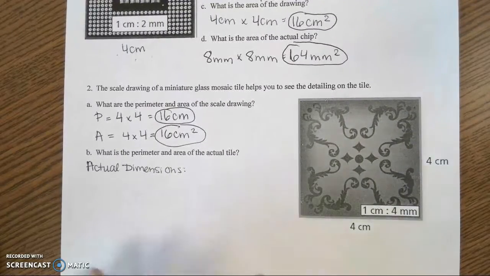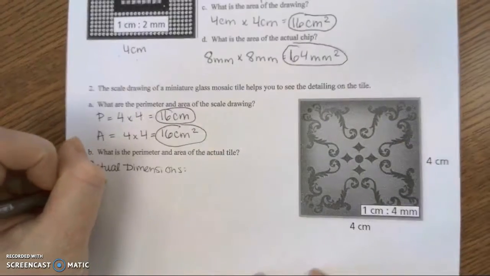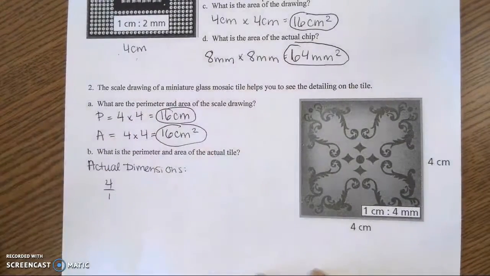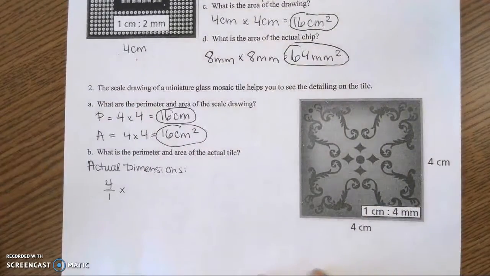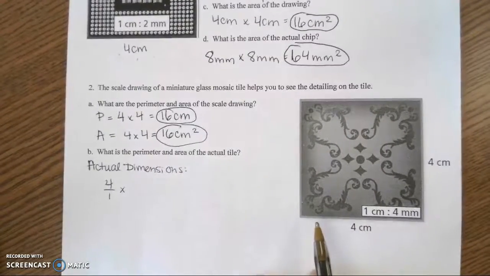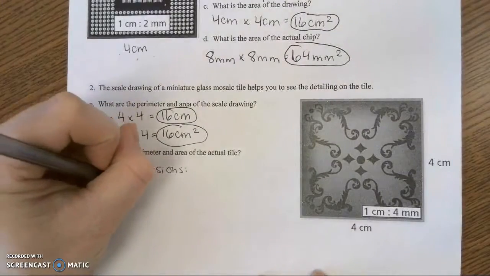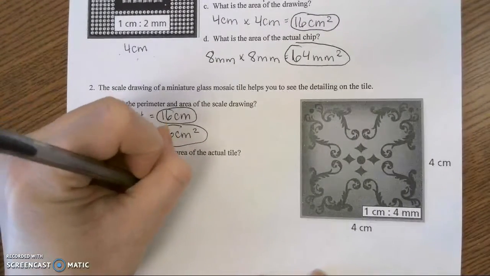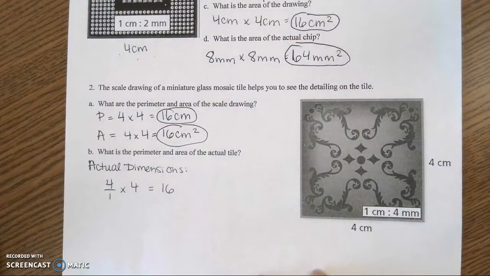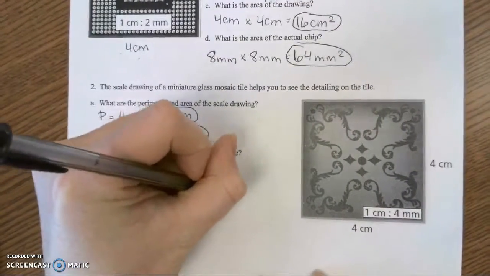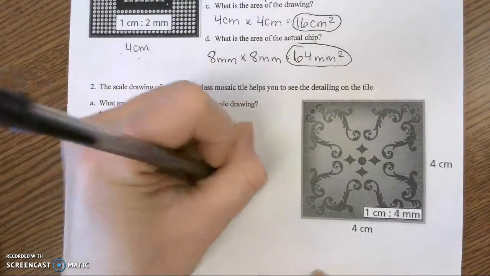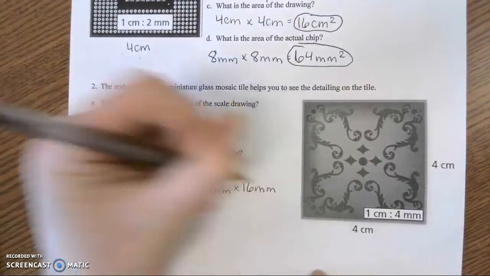So if we're looking for the actual, I'm going to set up my ratio as 4 over 1, and then multiply that by the side length of the scale drawing, which is 4. So 4 times 4 would give me 16. So that is saying that my actual dimensions are 16 millimeters by 16 millimeters.